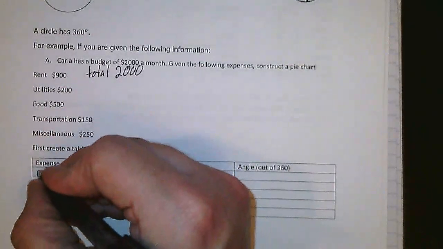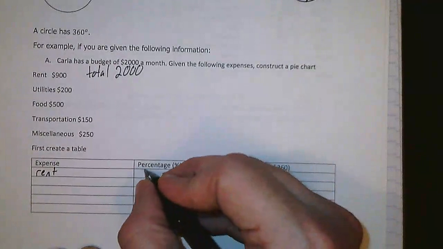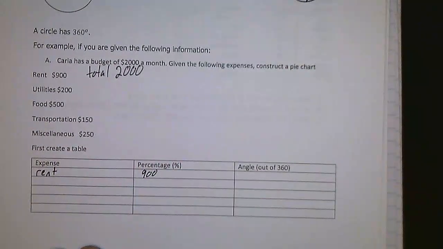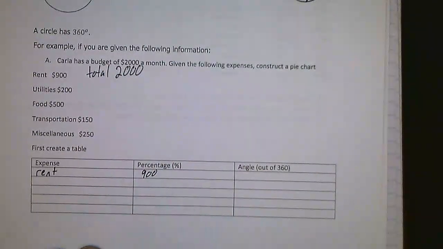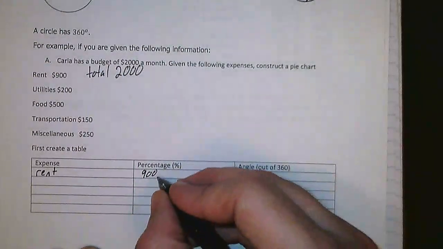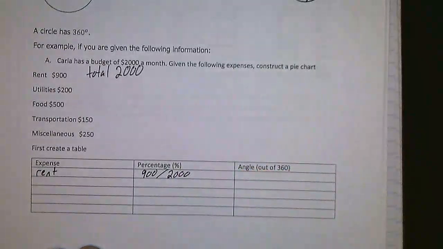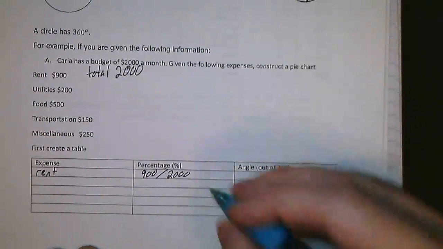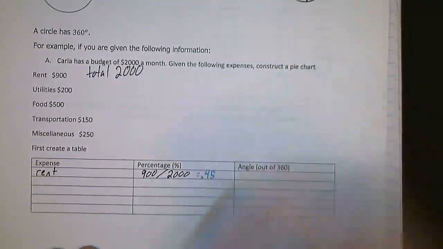Our first expense is rent, and rent is $900. What percentage of our budget of $2,000 is rent? That's easy to find out. Just take 900 and divide by 2,000. We do that, and we get 0.45.